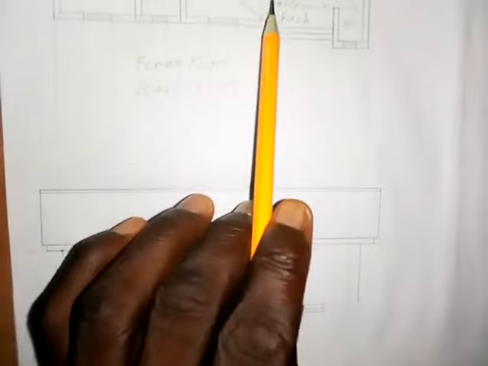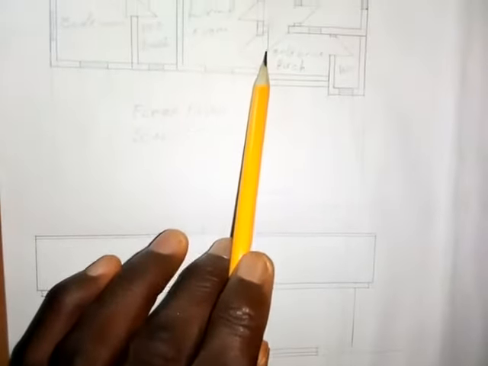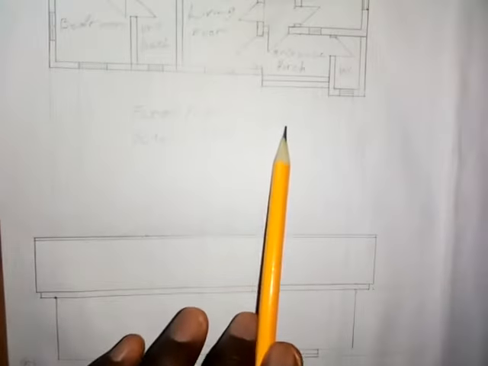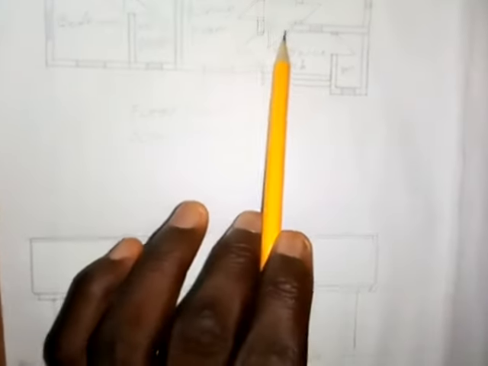All right, the next thing that we are going to do here is to put the windows and the door. When I'm looking at the building in this direction, I will see this door.